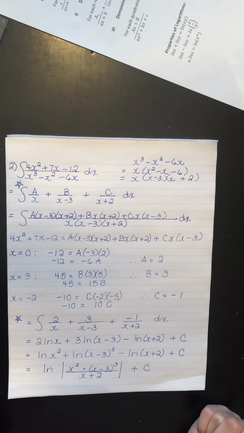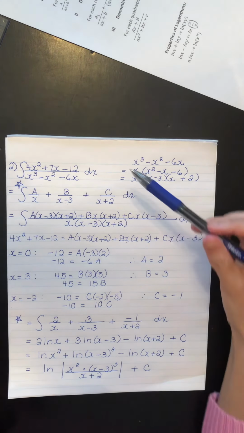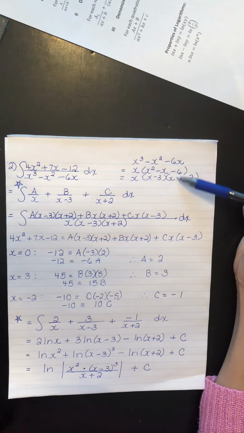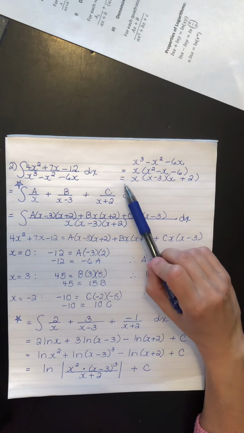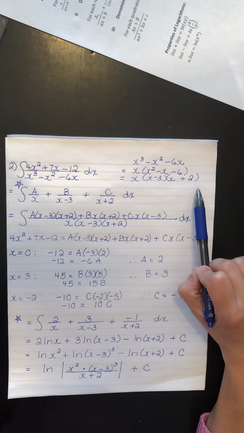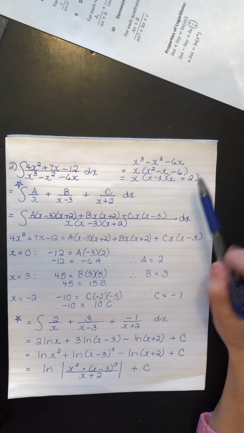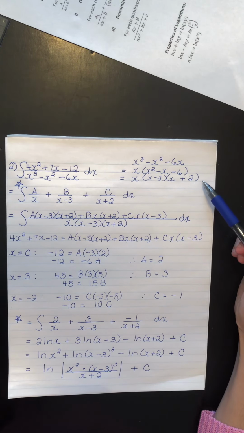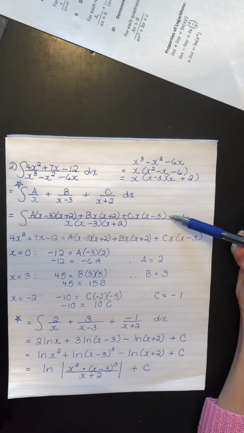Okay, great. So that was example 2. Remember, first, fully factor the denominator. Check your factored version before continuing. Make sure it's perfect by using multiplication. In this step here, we move to a common denominator.